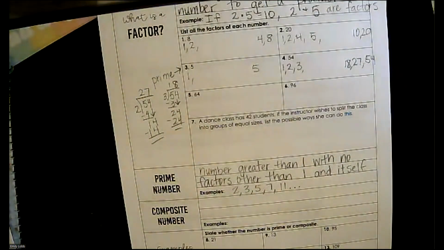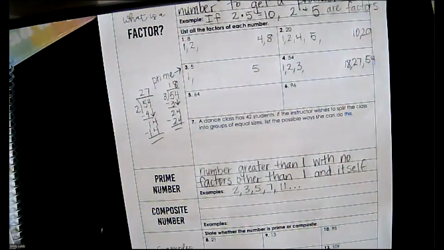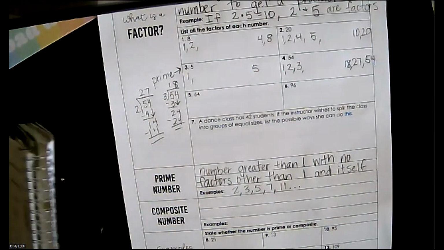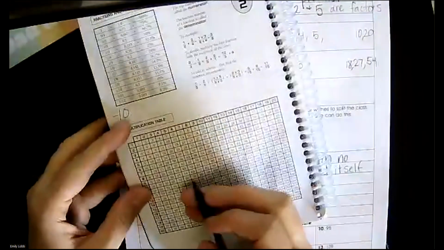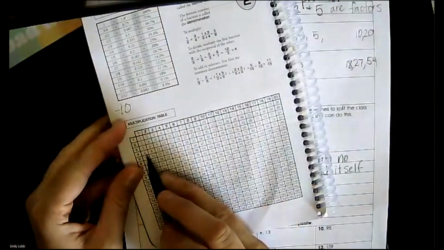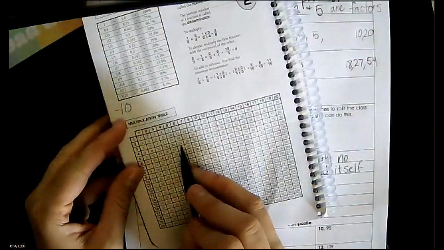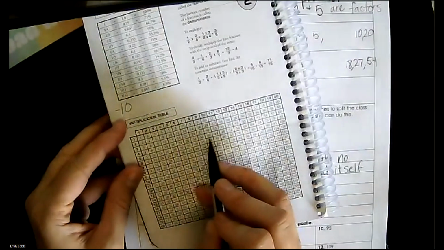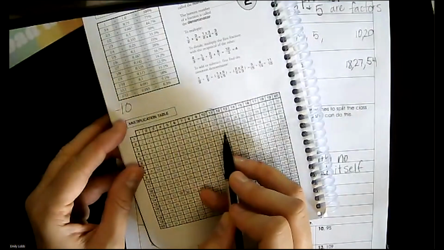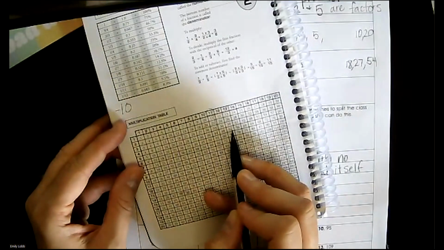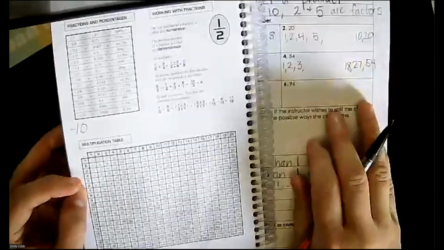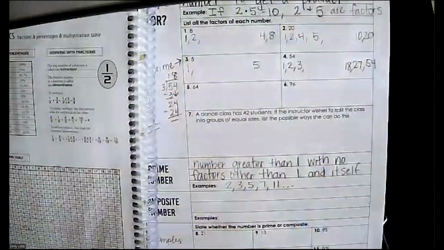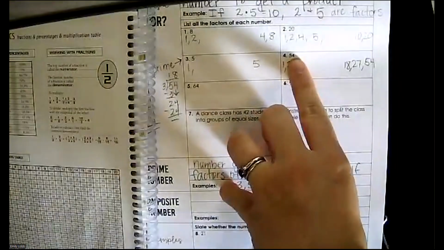How about 4? Well, since I know all the rest of these should be on my multiplication table, I'm going to try 4. 4, 8, 12, 16, 20, 24, 28, 32, 36, 40, 44. I have a 48 and a 52. I have a 52 and a 56, but no 54. So 4 doesn't work. Does 5 go into 54?